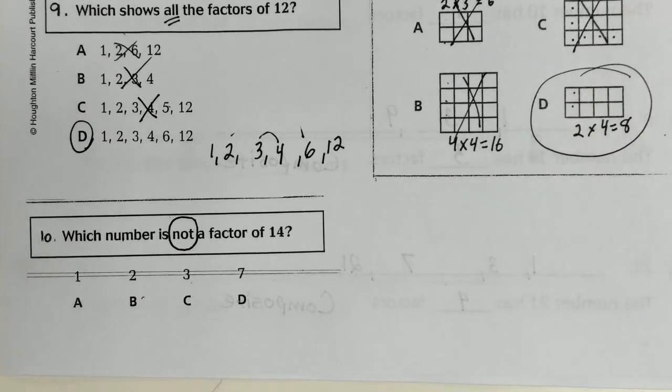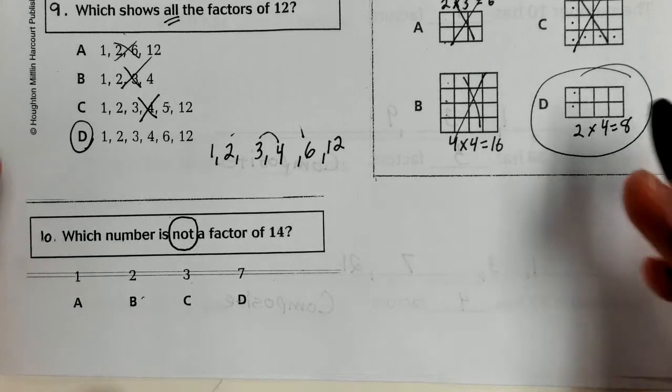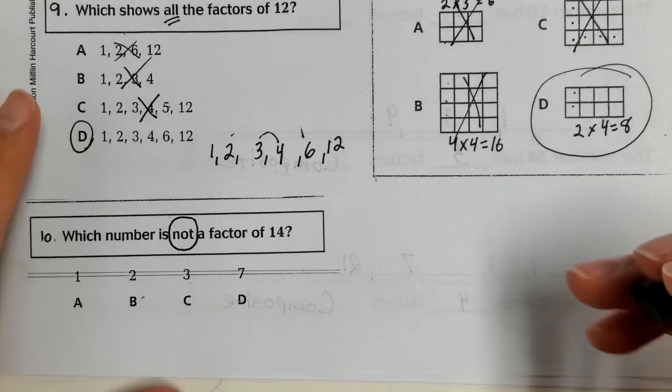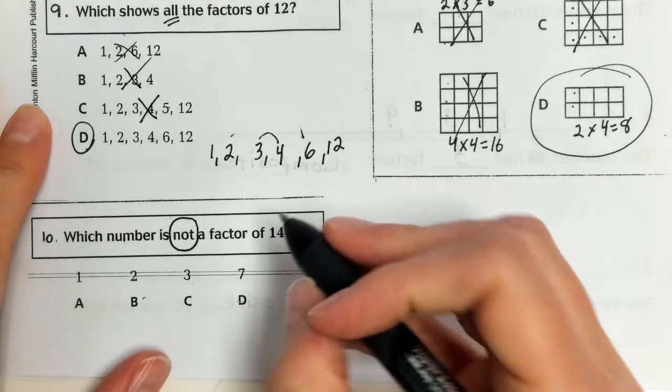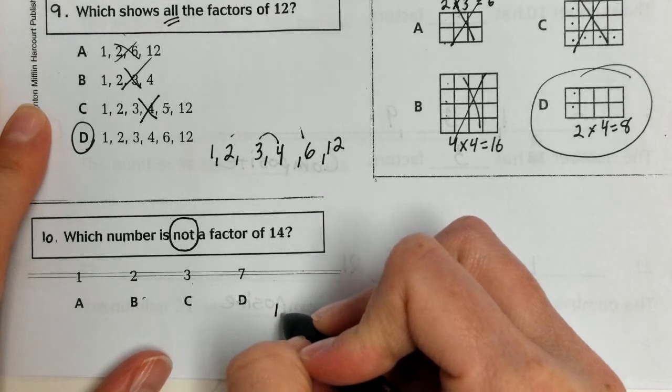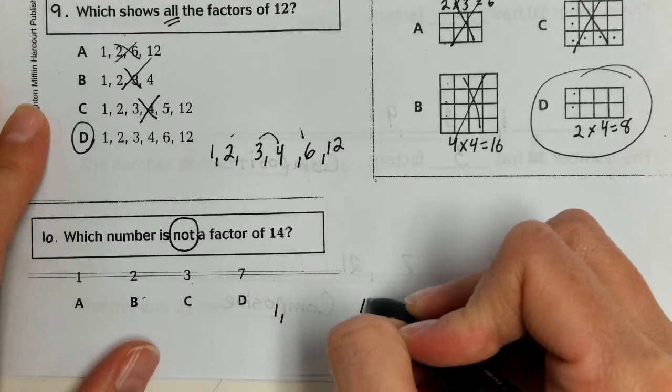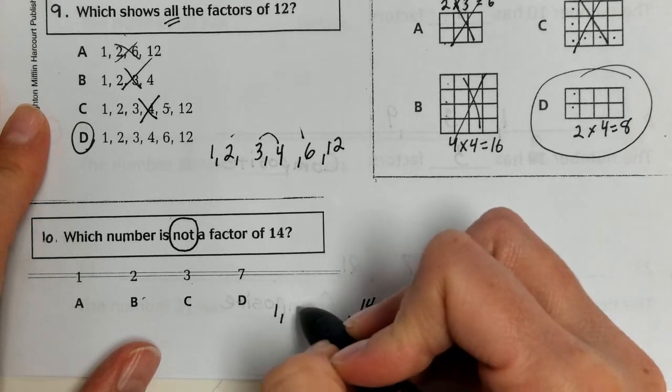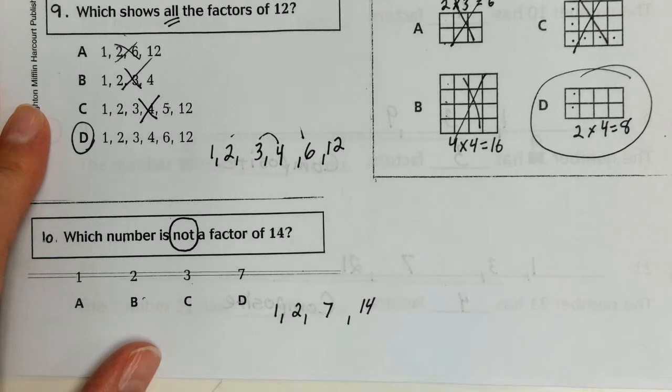All right. This question is, which number is not a factor of 14? That means 3 of those numbers are a factor of 14. So what am I going to do for this problem? I'm going to factor 14. So let's see, 1 and 14, 2 and 7.